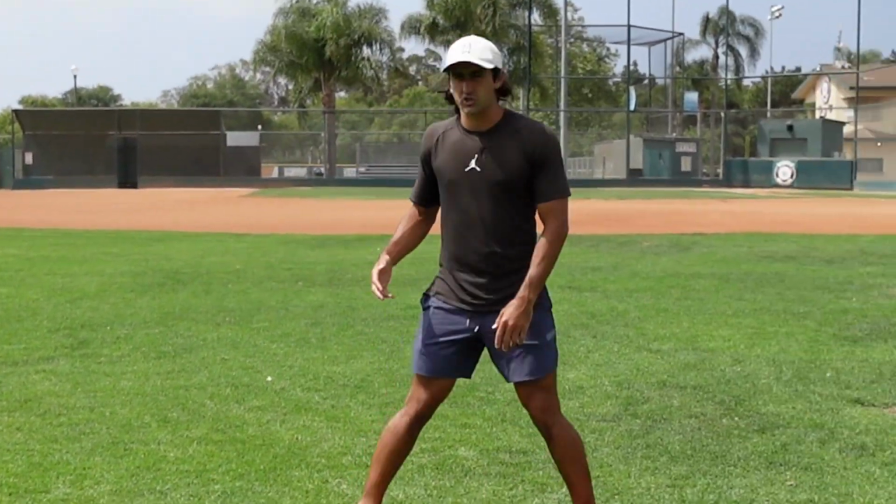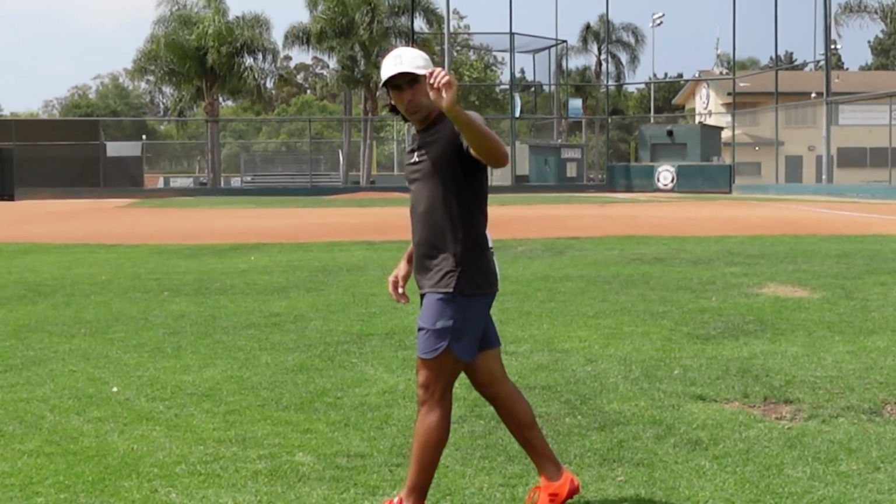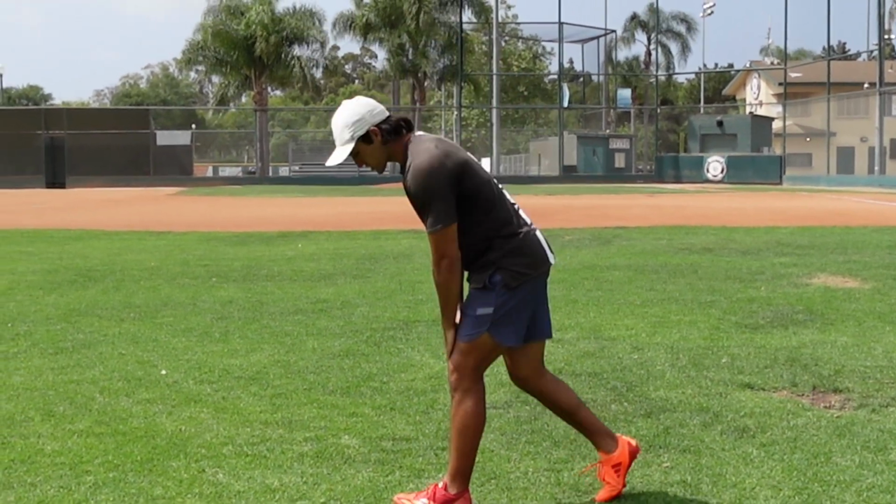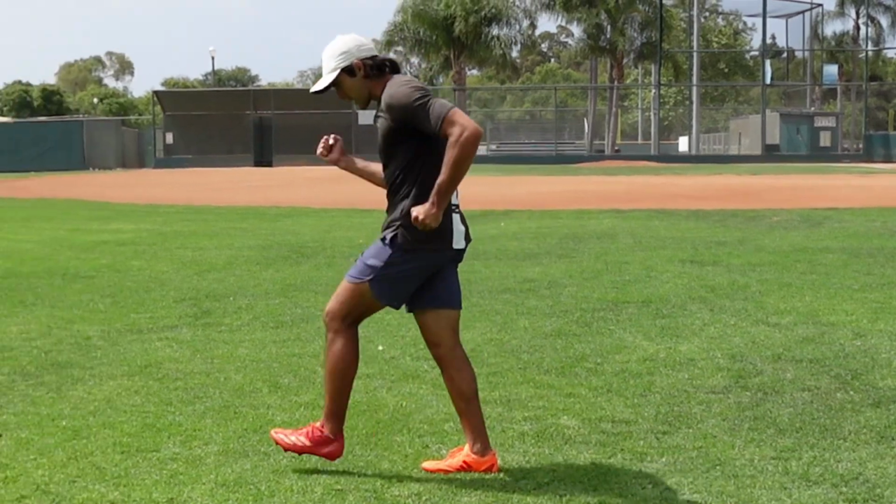So what you're going to do is you're just going to take off. It's going to be a dead sprint. You need a partner for this drill. If you don't have a partner, it's going to be kind of tough to do this drill. So set, go, we come off. Full speed, I am just going to be running.